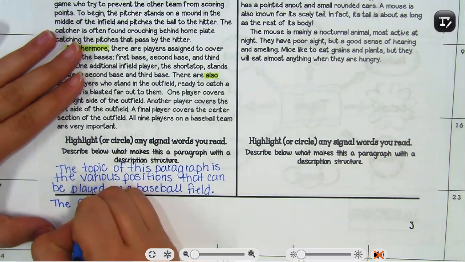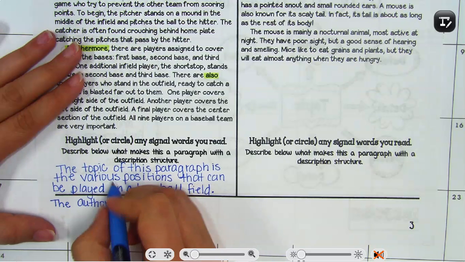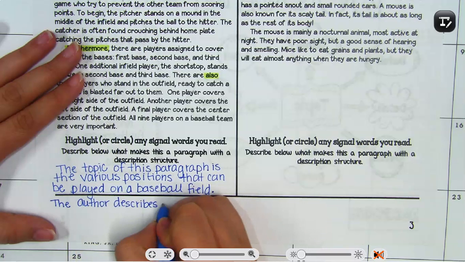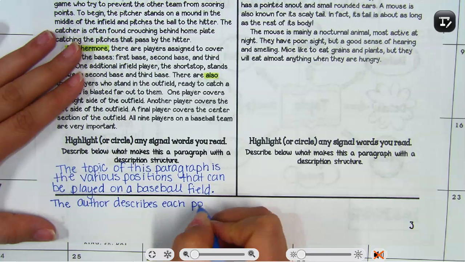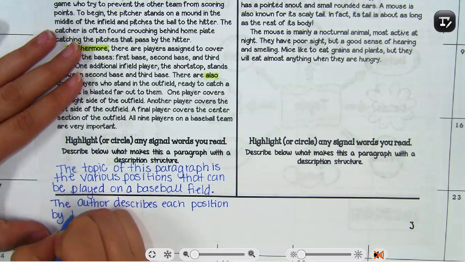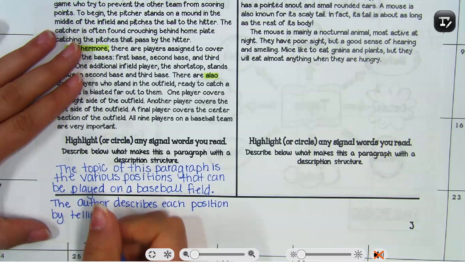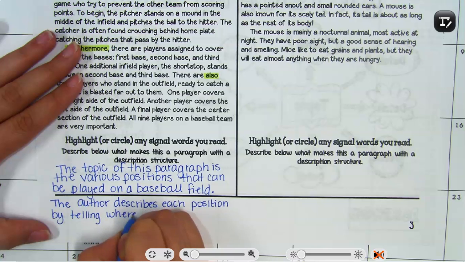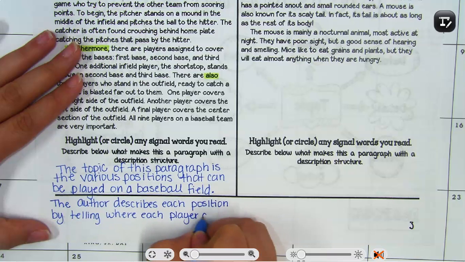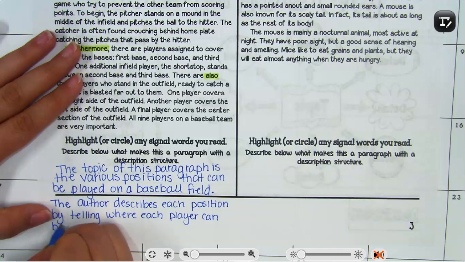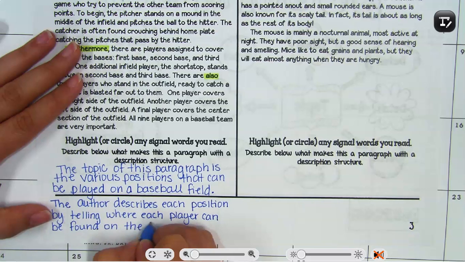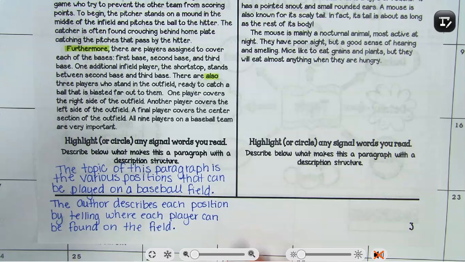The author describes each position by telling where each player can be found on the field. I know that's a lot to write, guys.